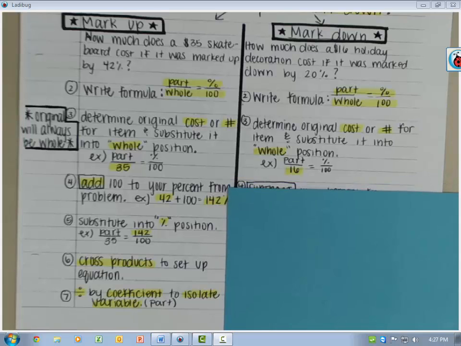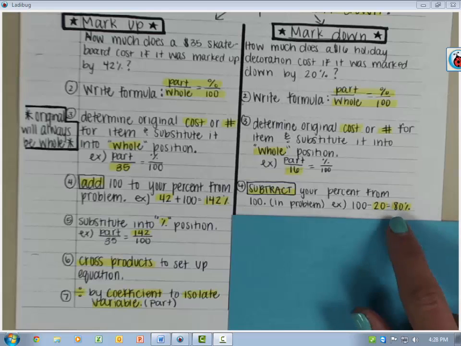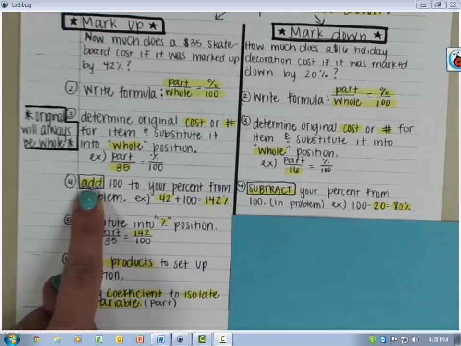Alright, next it says subtract your percent from 100 in your problem example. Alright, we had a percent of 20. We need to subtract it from 100. 100 minus 20 is 80. Now look at your difference. When we're marking up, we're adding. Remember, up, when you add things to it. So we're going up. That's a way to think of it.